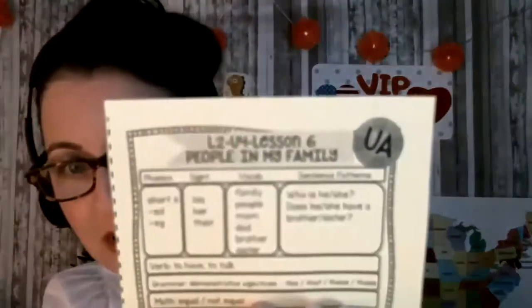And the vocabulary. So I'm going to give you an example of a class that I taught today, people in my family. People in my family, it's mom, dad, brother, sister. One of the questions they had to answer was, who is he? There might have been a picture of a family, and I circled the boy, and I said to the student, who is he? And he needed to say back to me, he is the brother.